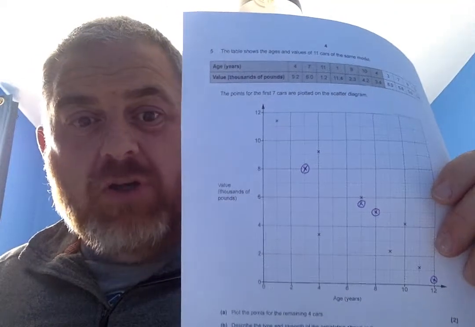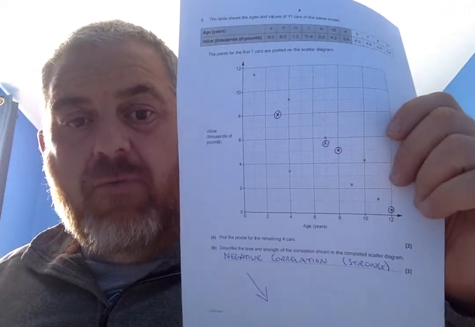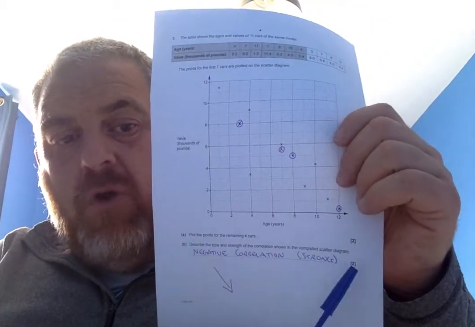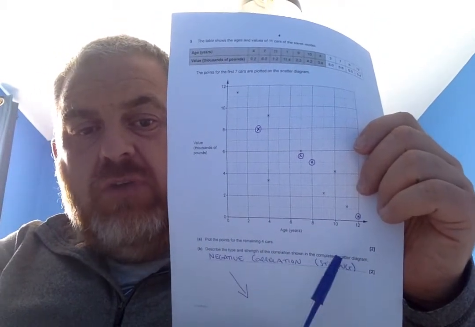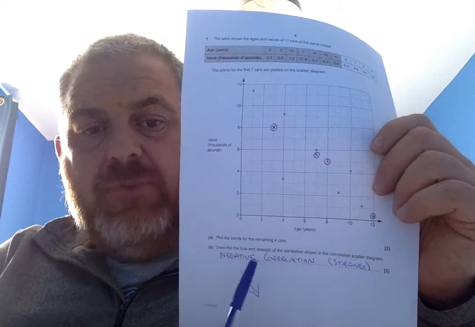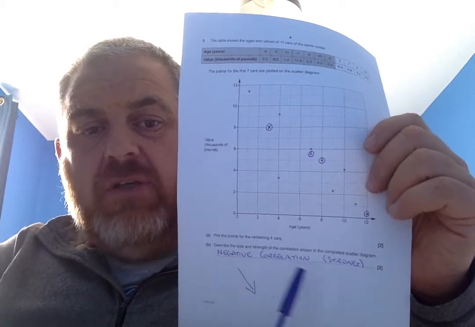So that'd be the first couple of things. That's 4 marks, believe it or not. 2 marks here, so you must mention 2 things, just be aware of that. So the type of correlation and the strength. Okay, you can have weak or strong. I think that's strong correlation.